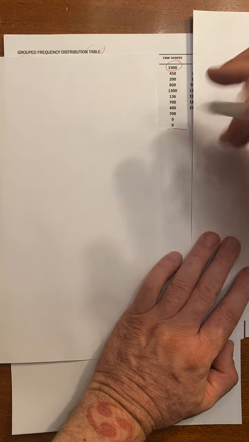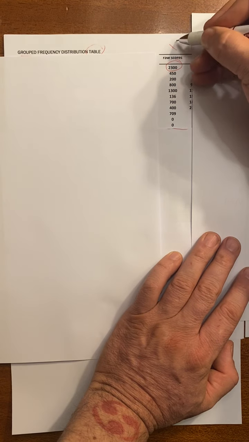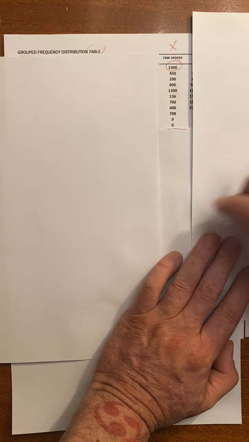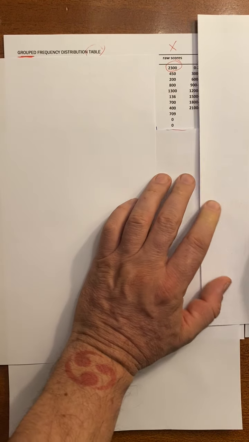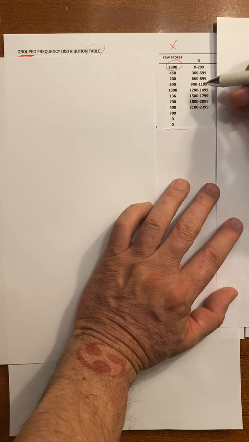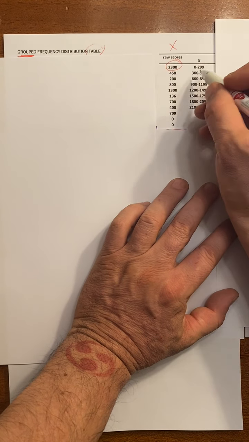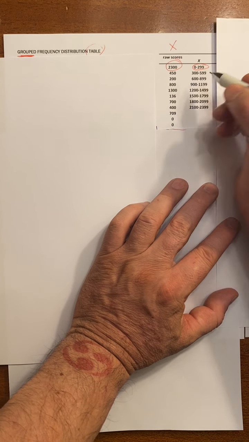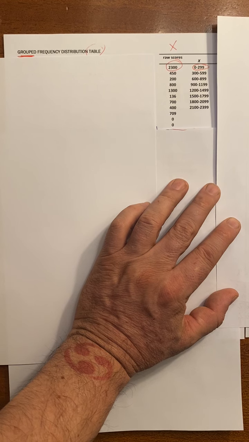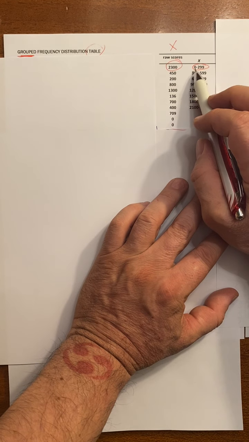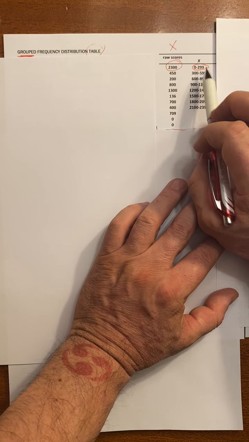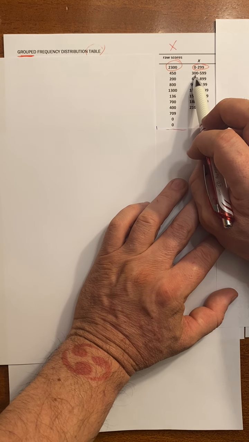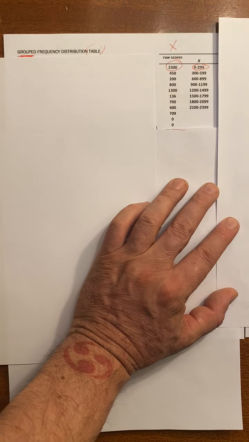Instead of keeping my X column values like this, I created categories of X values, and that's this column here. So this row represents anybody that got a score between 0 and 299, 0 friends to 299 friends. Here, 300 friends to 599 friends.